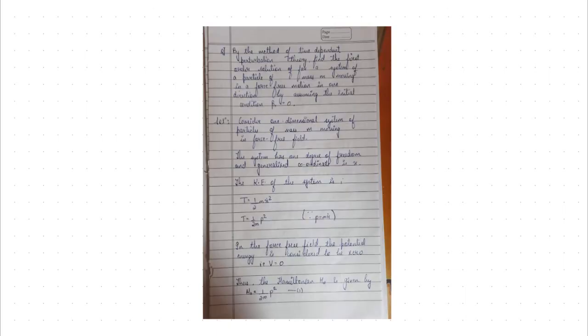See, what is the question? By the method of time independent perturbation theory, find the first order solution for a system of a particle of mass m moving in a force free motion in one direction by assuming the initial condition beta naught is 0. This is the question that I will solve in this lecture. See, I have to consider time dependent perturbation. As I have told you, there are two types of perturbations, time dependent and time independent. Time dependent perturbation means in the perturbed Hamiltonian there would be time.